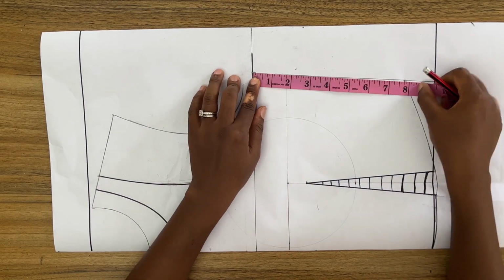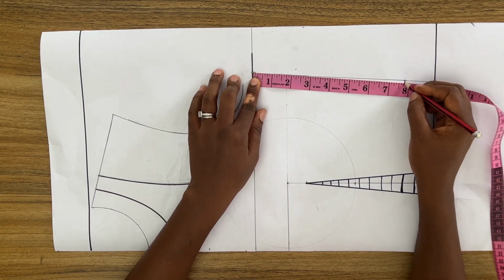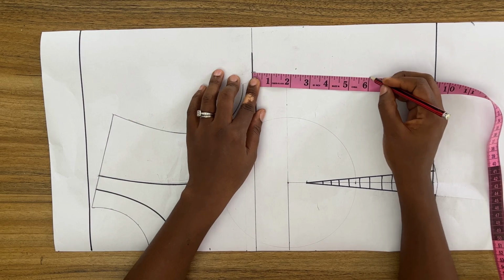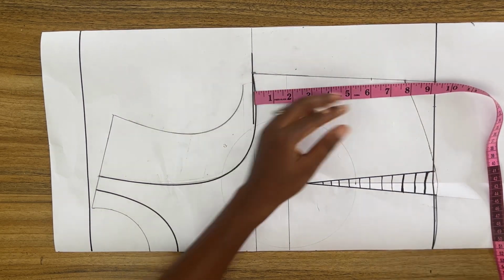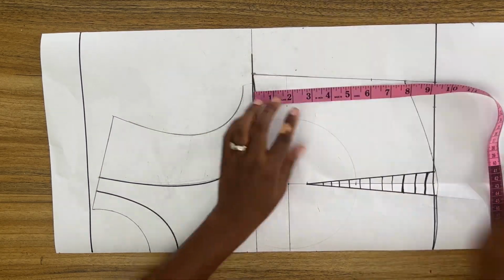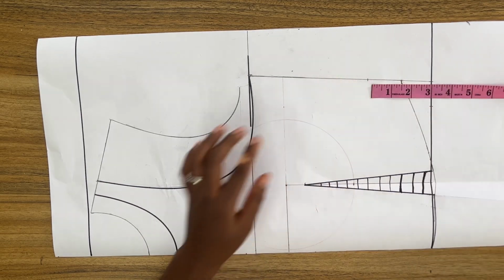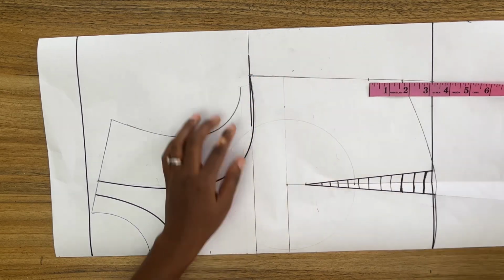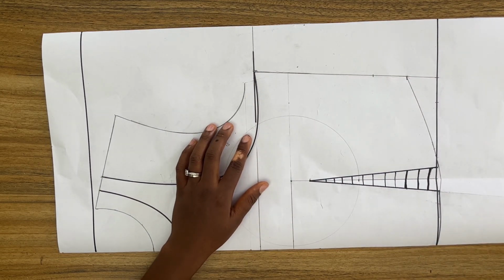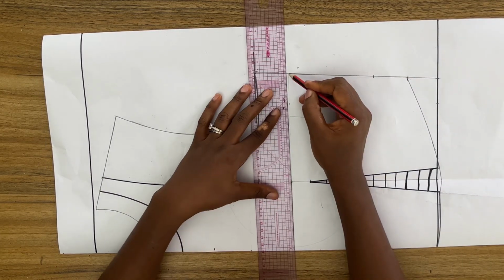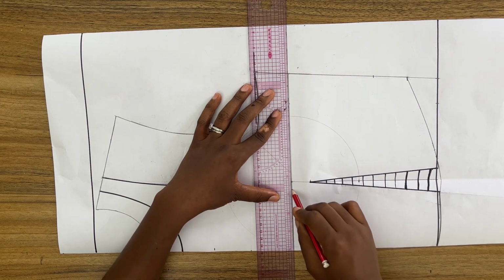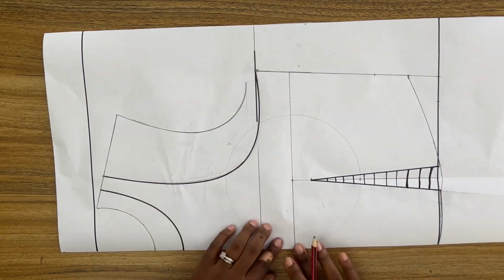Now I'm going to take the measurement of what I have left on the side seam and subtract the back side seam measurement from this measurement. So what is left is about 1 5/8 inch. So this 1 5/8 inch becomes the width of my bust darts. So I'll go ahead and draw out my bust level line so you can see it clearly.